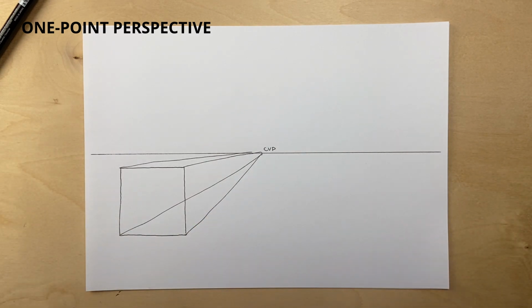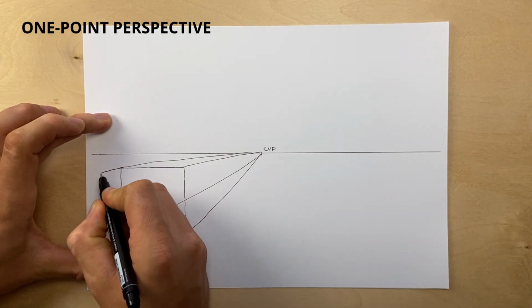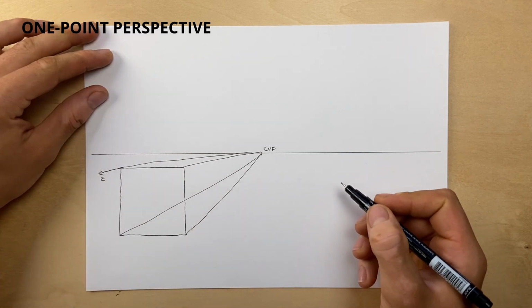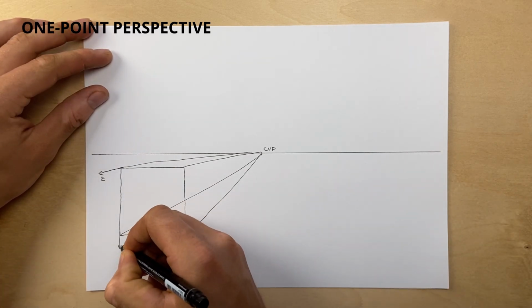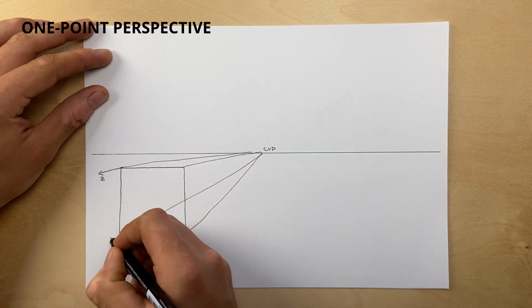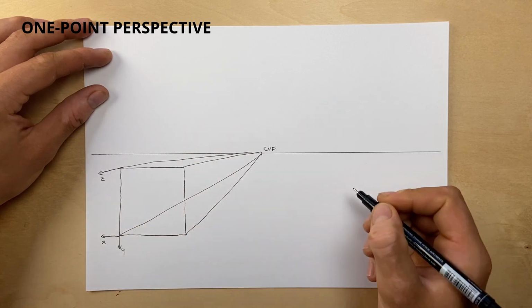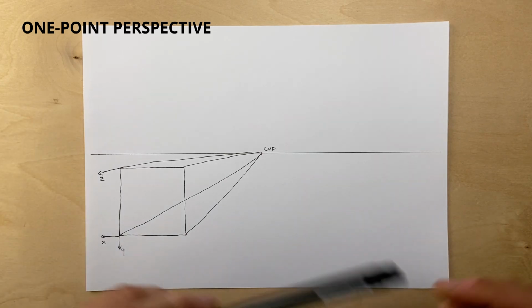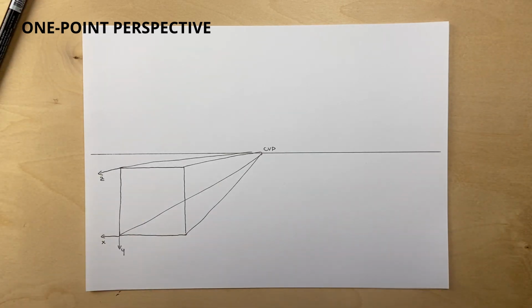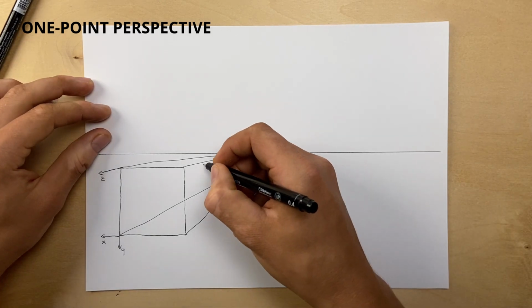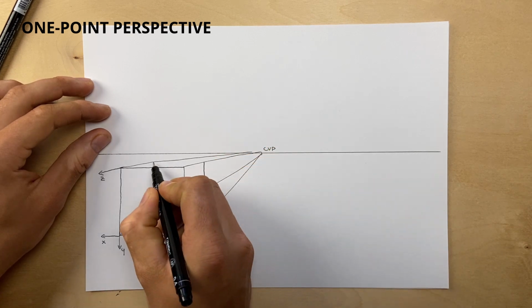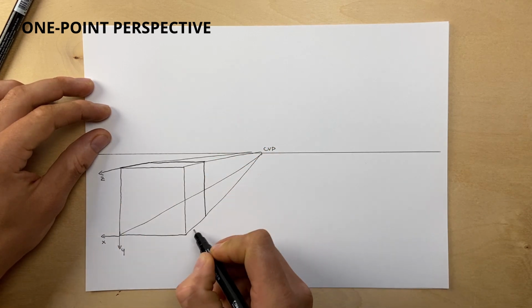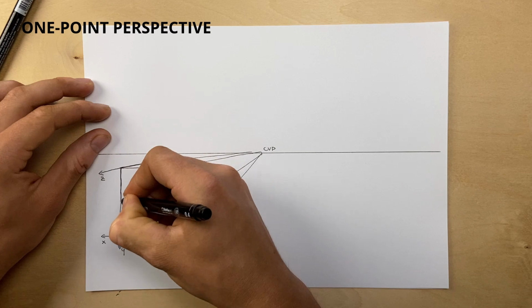The lines that move away from us are our Z-line system. The front plane of the box is made out of X and Y-line systems. Notice that only one line system vanishes to a point, which is why it's 1 point perspective. The X and Y lines will always be parallel and perpendicular to the horizon line. To complete the box, we need to decide where it ends by drawing another Y and X line to finish it off.